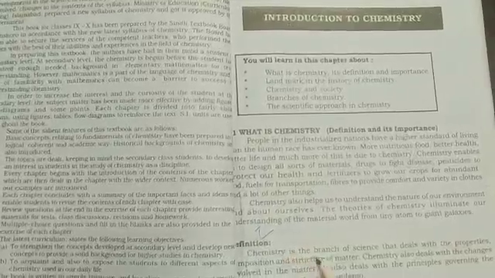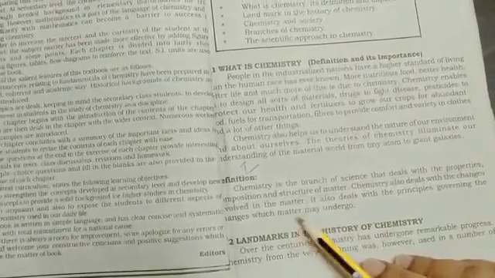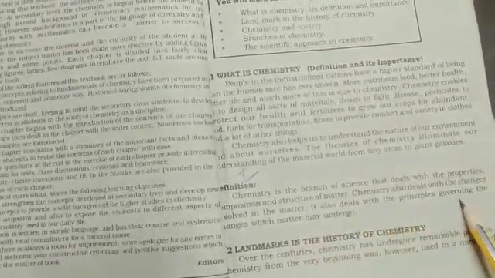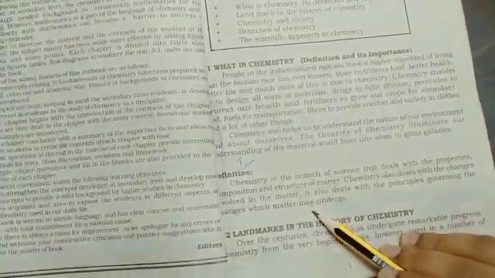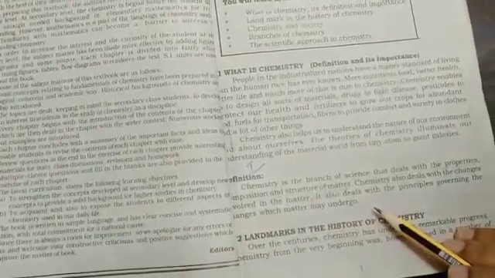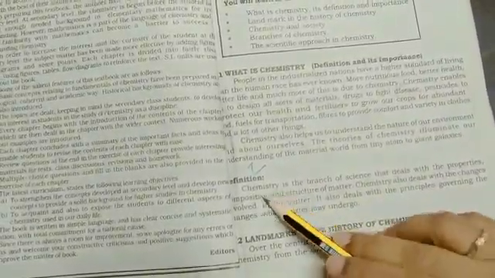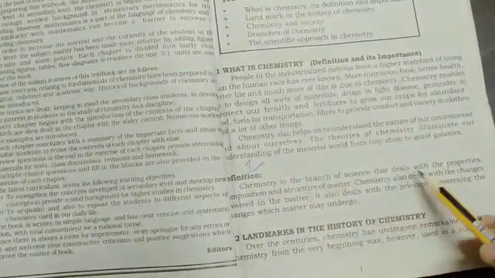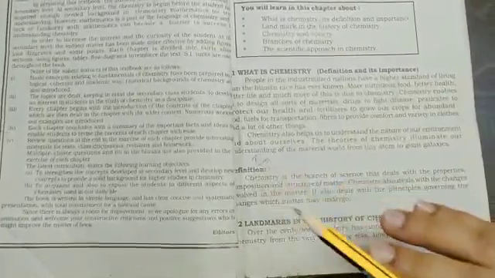Now, definition. Chemistry is a branch of science that deals with the properties, composition, and structure of matter. Chemistry also deals with the changes involved in matter. It also deals with the principles governing the changes that matter may undergo. Chemistry, students, describes how to combine elements, how to separate elements, what the properties of matter are, and what changes are involved in matter. All these things we discuss in chemistry. Liquid states, solid states, and like water, how it can be converted into a gaseous form. All these properties are involved in chemistry.